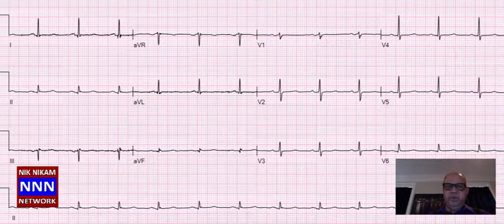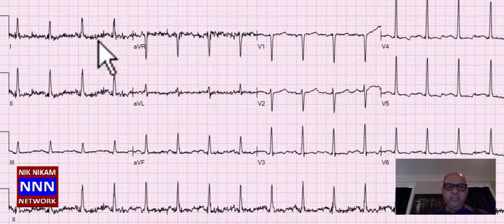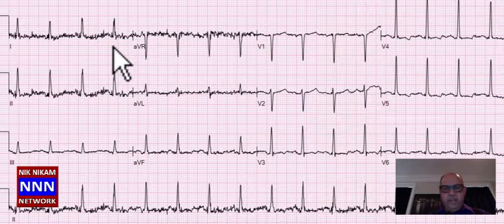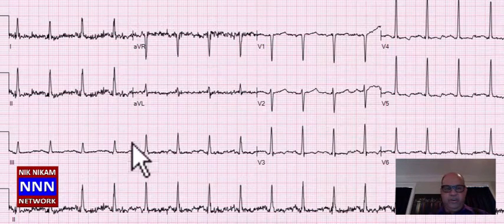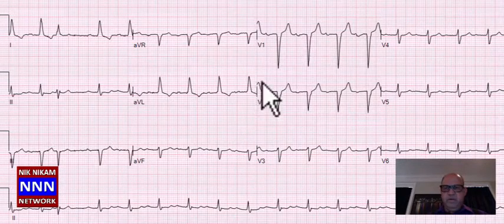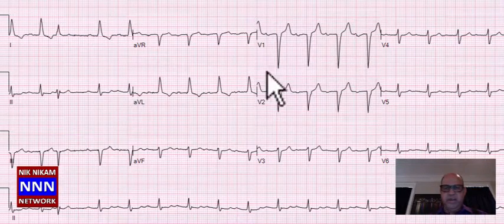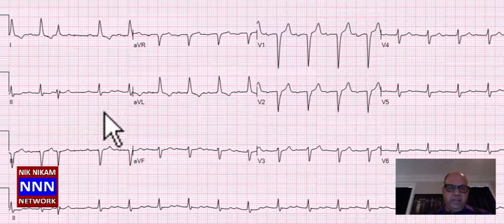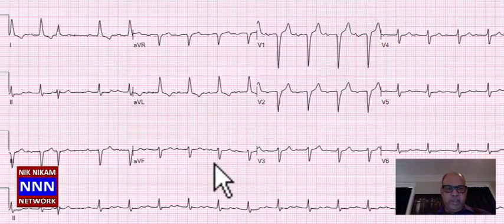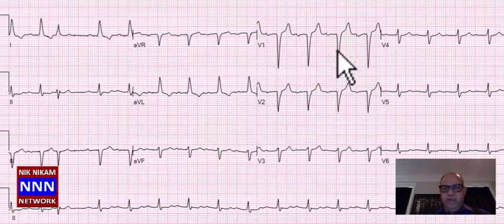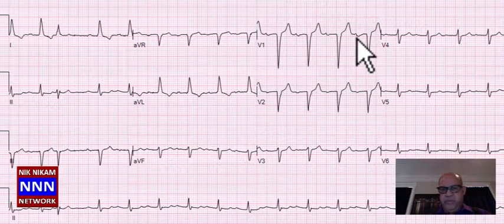So this is abnormal. Baseline artifacts, 60 cycle interference, sinus rhythm with perhaps some increased voltage in the lateral chest leads, non-specific STT changes. Okay, it looks like a sinus rhythm here. First degree AV block, the PR interval is 240 milliseconds. Again, low voltage in the lateral limb leads along with non-specific STT changes. So this is definitely an abnormal electrocardiogram with perhaps also left atrial enlargement.